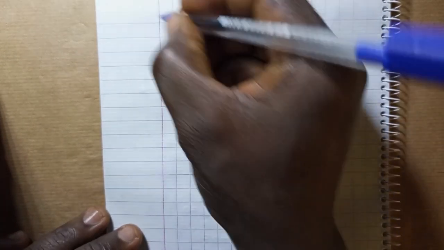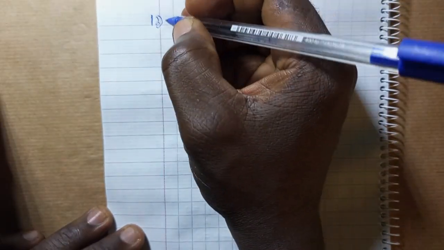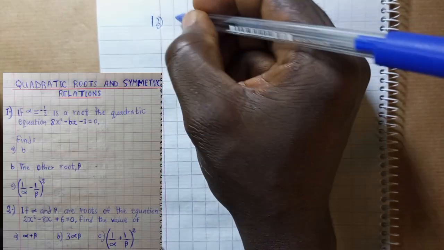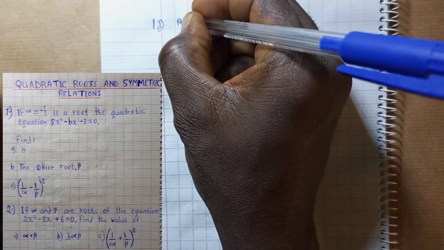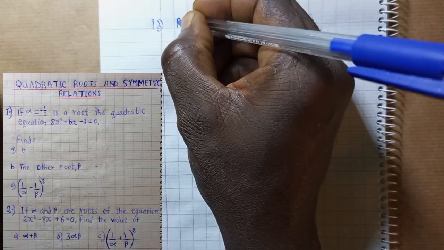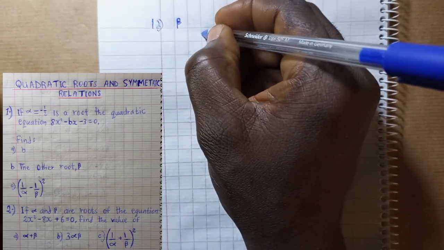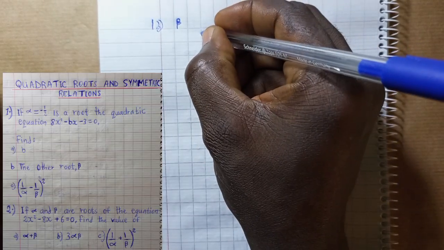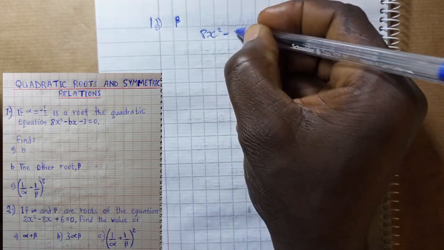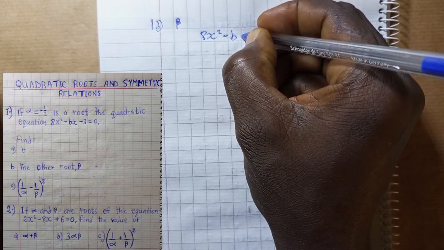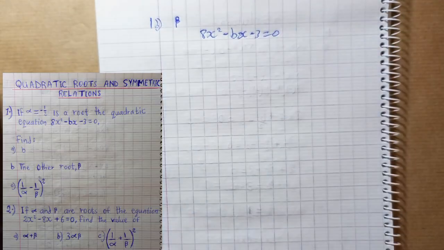Now for number 1 B, we are to find the other root, which is beta. Now remember our quadratic equation in number 1 is 8x squared minus bx minus 3 equals 0.